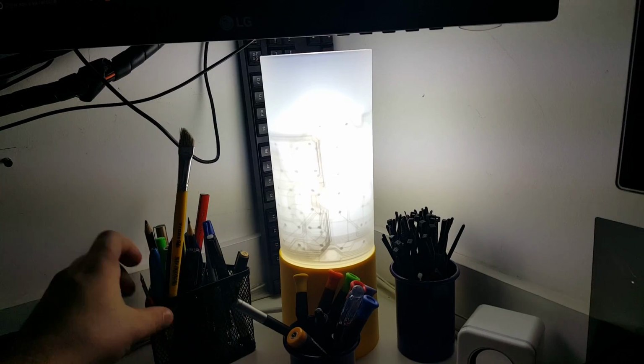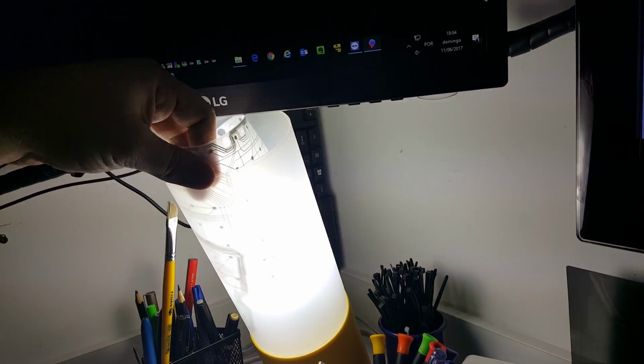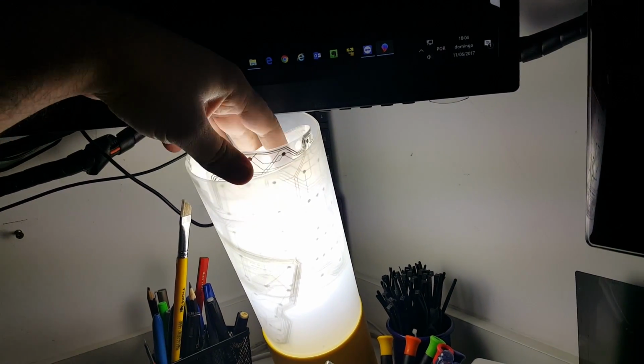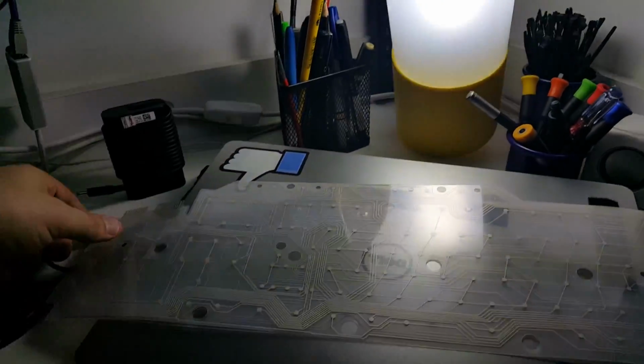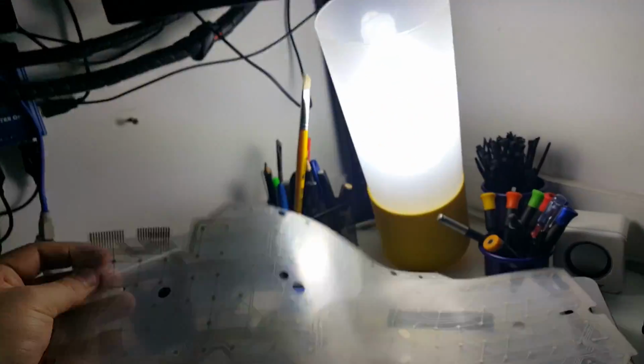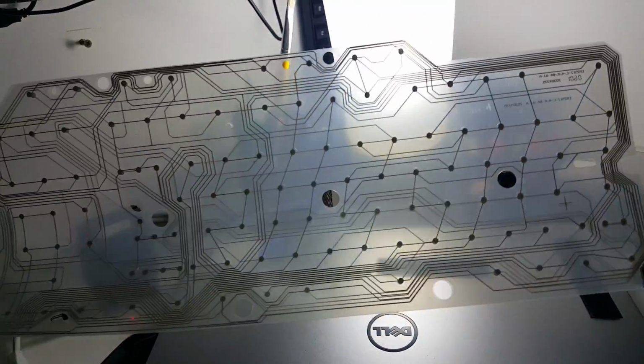So here you can see that I have something here that's really nice and easy to do. I had a keyboard that I had to throw away, and I just opened it up.